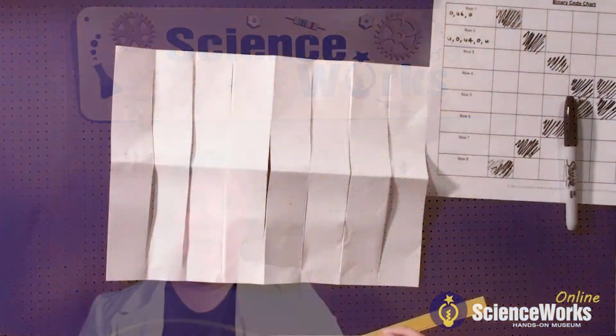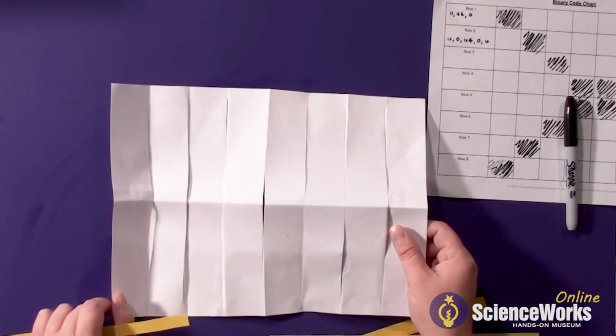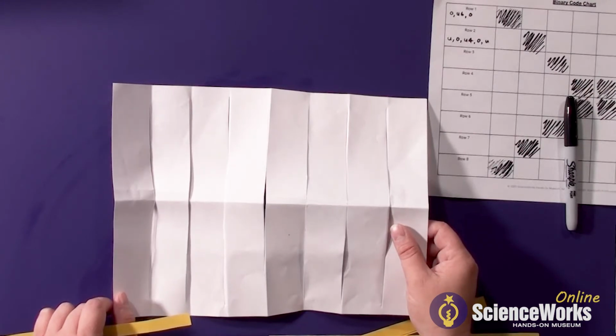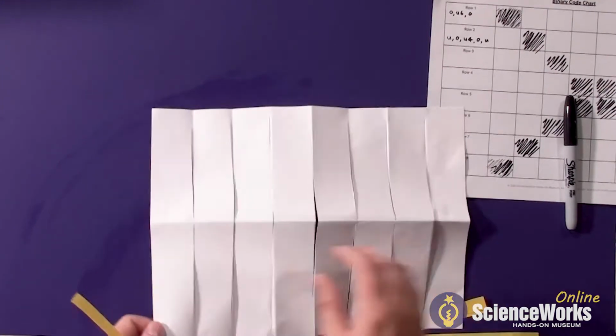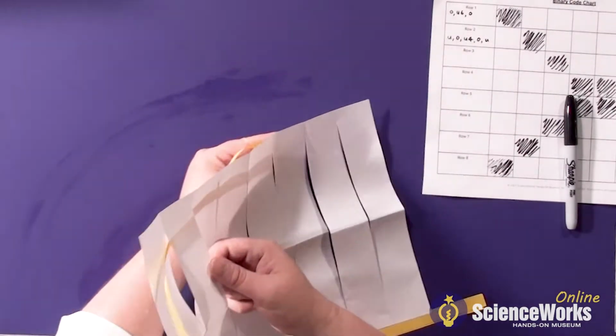All right, so now I've got some strips of paper, and we're going to weave the code that I drew onto our little paper loom. So for our first row, our code is over 1, under 6, over 1. So we'll go like this.